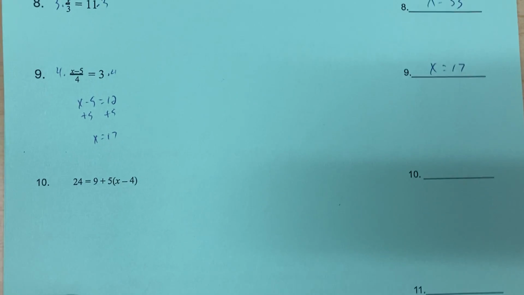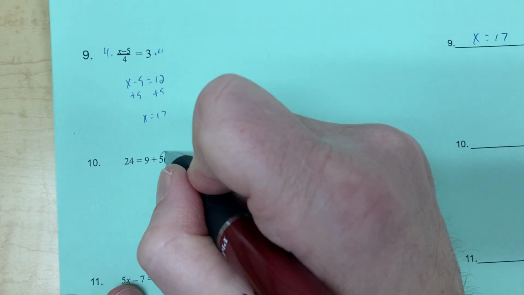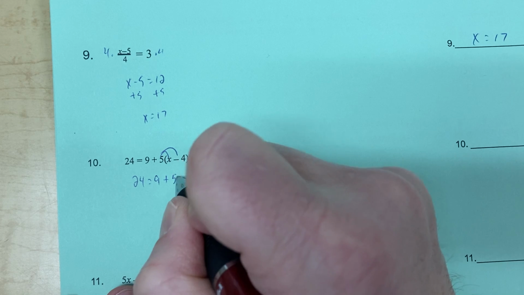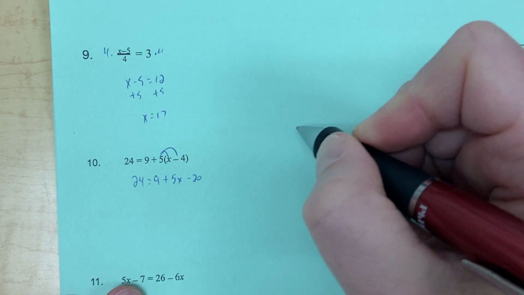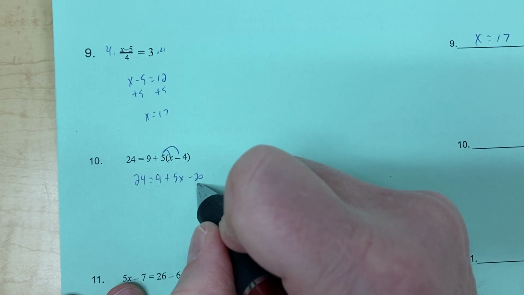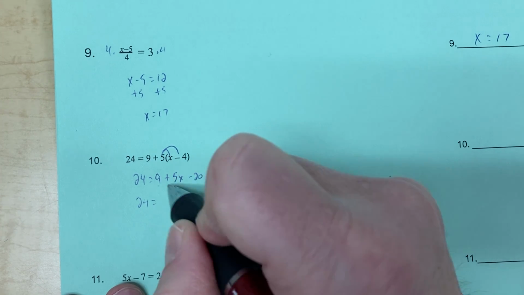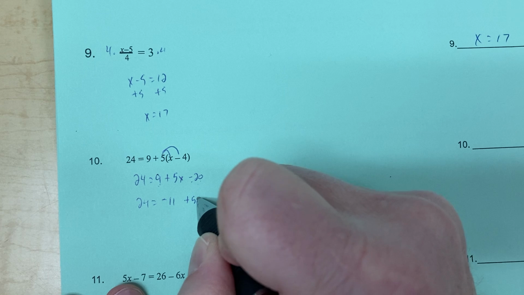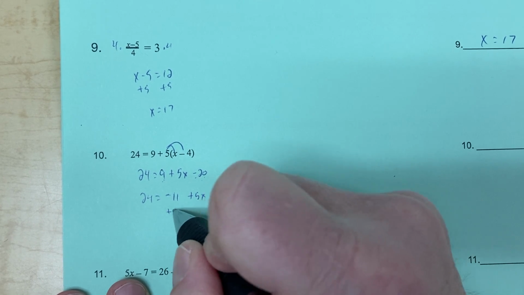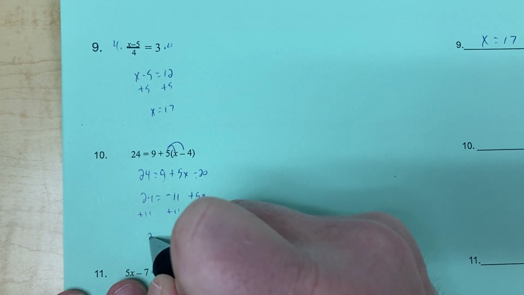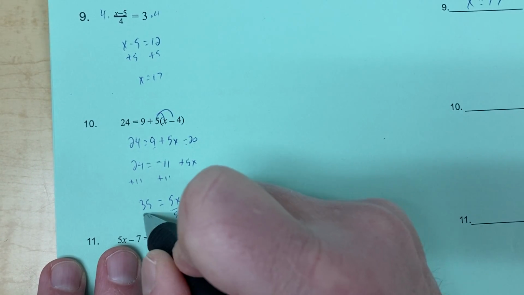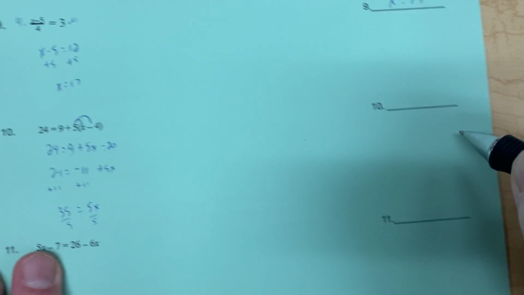Okay. Hopefully these are feeling pretty straightforward. This one we're going to distribute the 5, so 24 equals 9 plus 5x minus 20. We're going to put the 9 and the 20 together, so we get 24 equals 9 minus 20, that's a -11, plus 5x. Now let's add that 11. So 35 equals 5x, and then we're going to divide by 5. And we end up with x equal to 7.